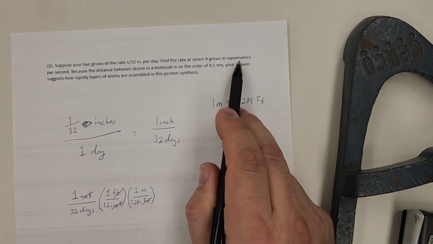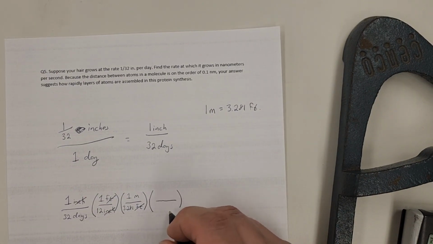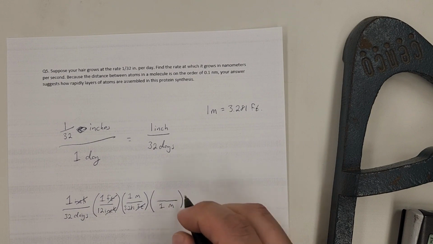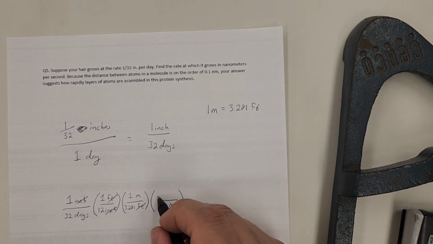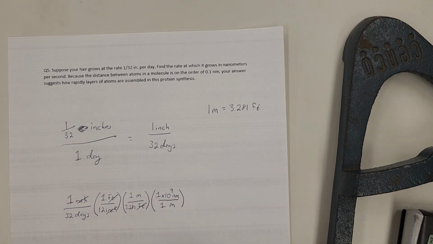We want it to be in nanometers. Okay, so we can get that one finished up here. So I'm going to have 1 meter down below, and that would be 1 times 10 to the 9th nanometers inside of a meter.